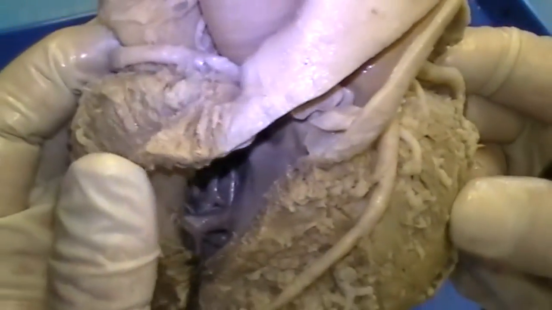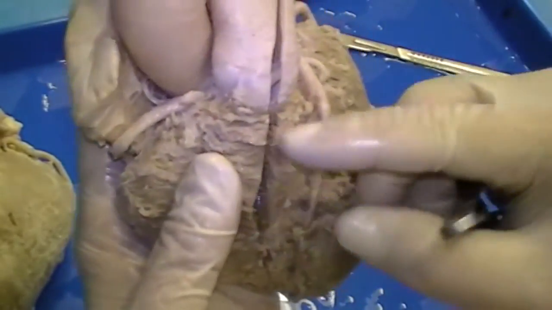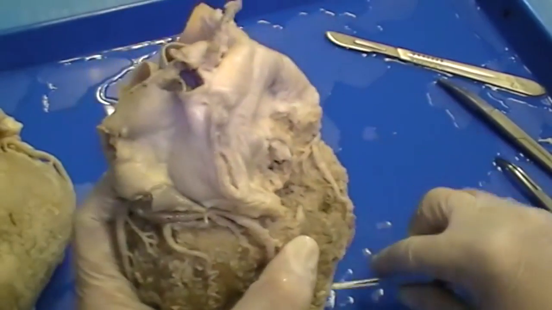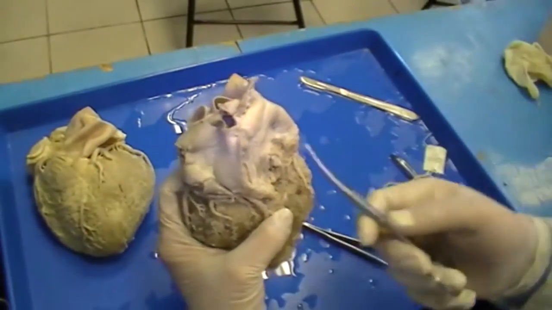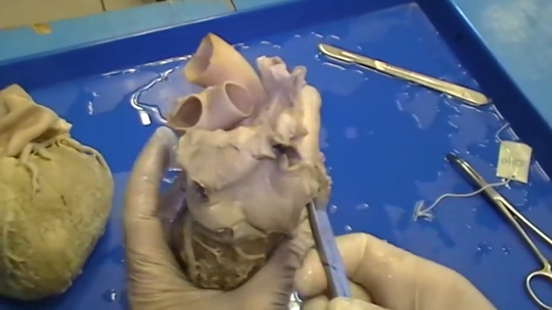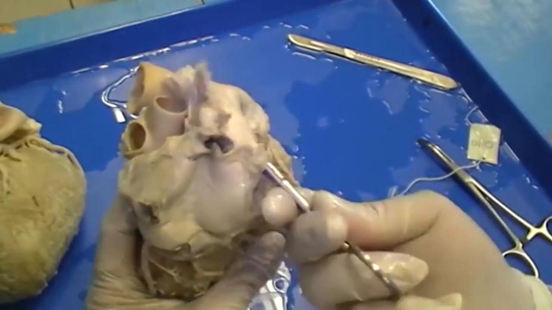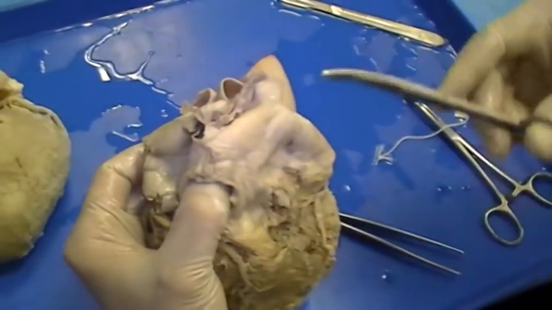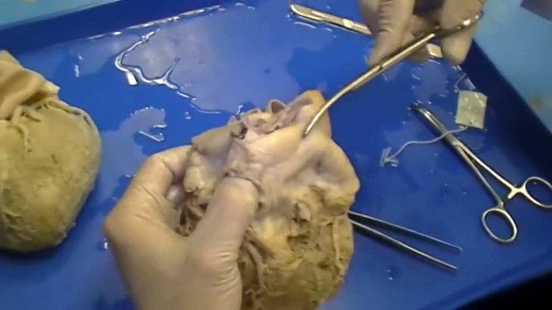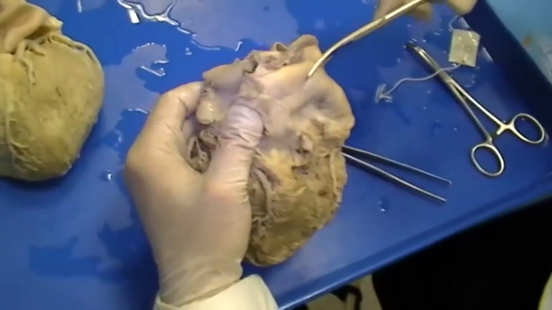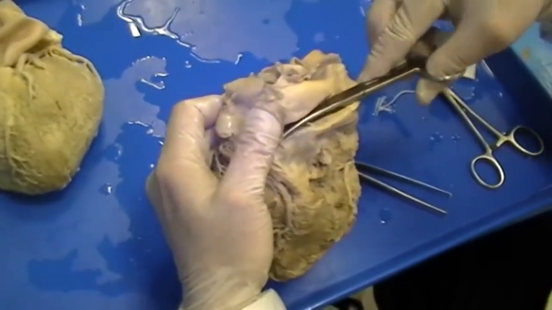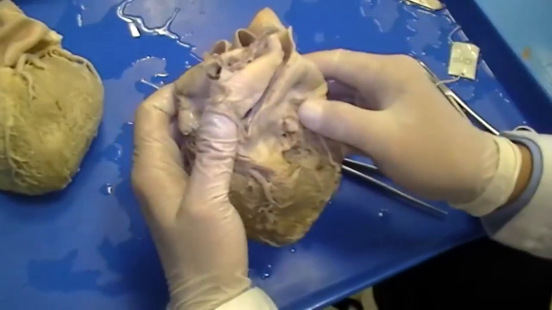Now let's get inside the right atrium. Now that we're here, to get into the right atrium, let's go to the heart's base. So here we have the inferior vena cava orifice and the superior vena cava orifice. Let's communicate these two orifices that are located at the posterior wall of the right atrium. In other words, the doctor is cutting the sinus venarum. Now we are inside the right atrium.